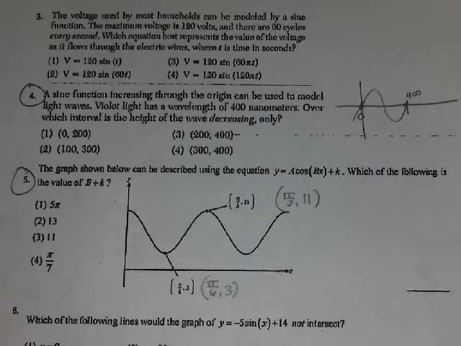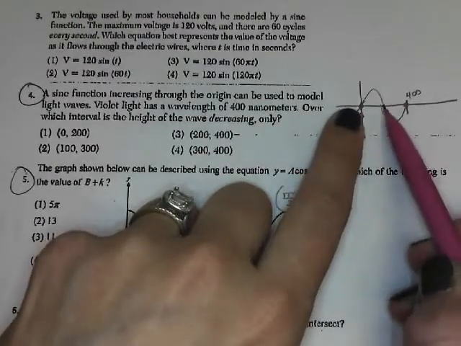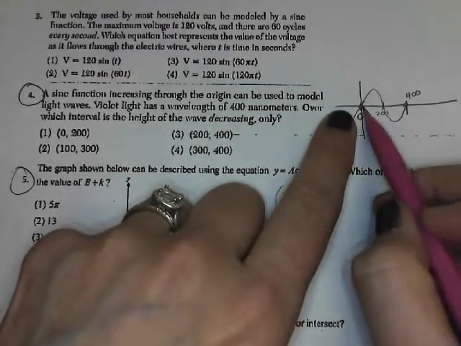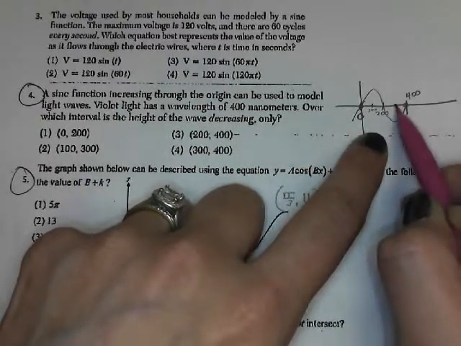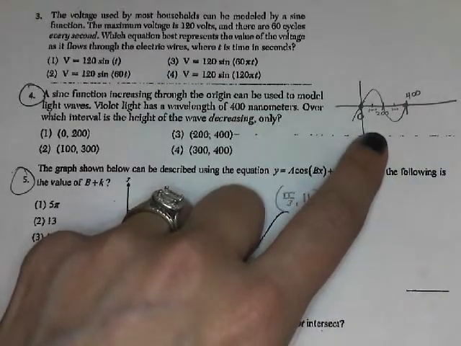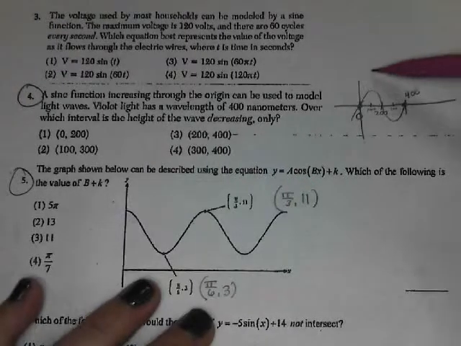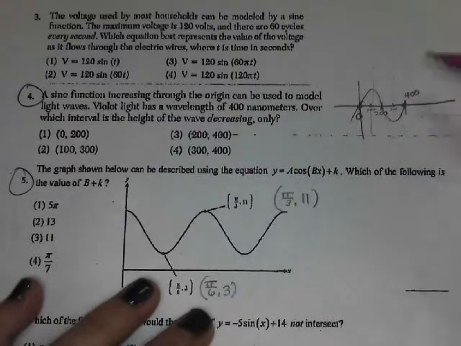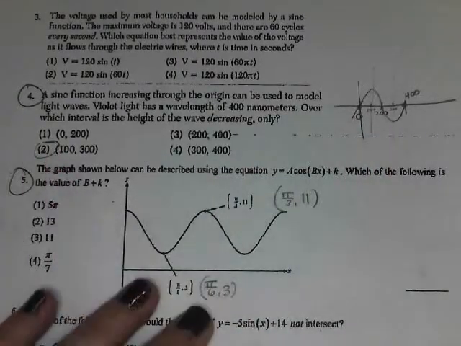And then over which interval is the height of the wave decreasing only? So if start to finish 0 to 400, this would have to be halfway in between, which is 200. And then halfway between 0 and 200 would be 100. And halfway between 200 and 400 would be 300. So it's decreasing from here. So it's increasing, reaches a max, starts decreasing all the way to here. So the decreasing interval is from 100 to 300, option 2.